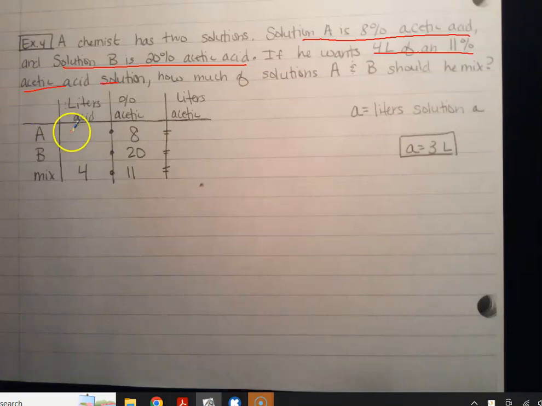Solution A is 8% acetic, so that's 0.08. Solution B is 20% acetic, so that's 0.20. And he wants 4 liters of an 11% acetic acid, so 0.11.